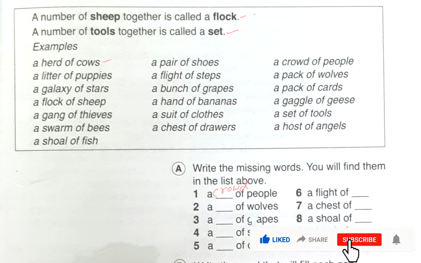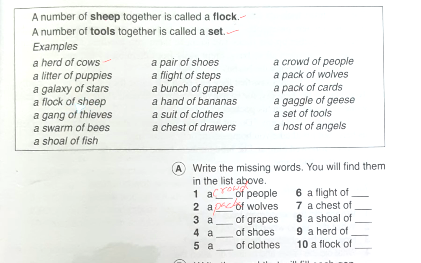Next one, a dash of wolves. What will we write in this place? A pack of wolves. You can take help from this place. I am not taking, I am just writing here. You will match with me later. Here see, a dash of grapes. What will be here? A bunch of grapes.